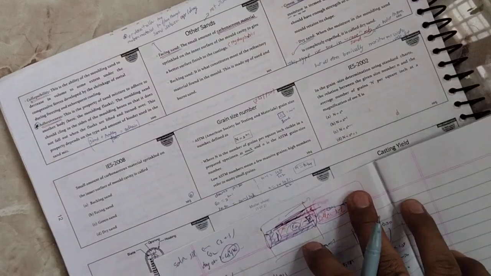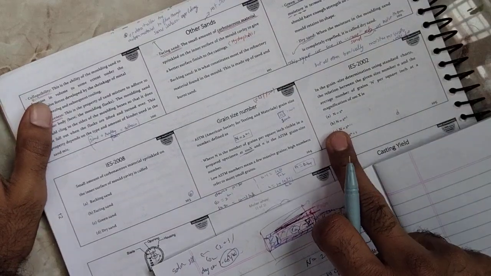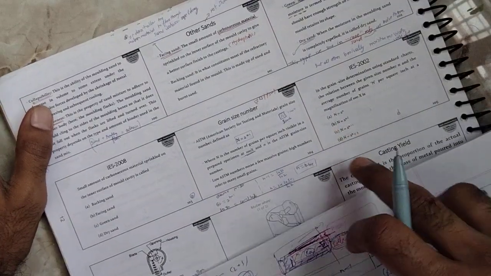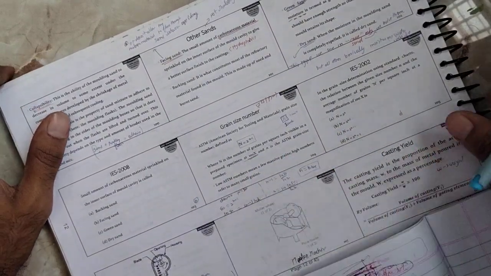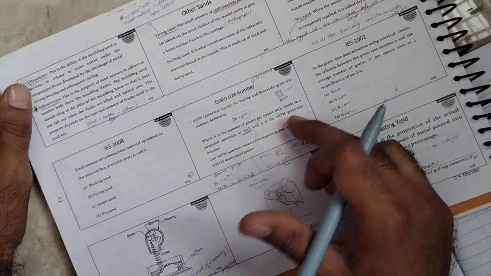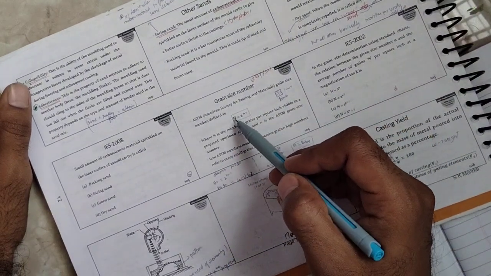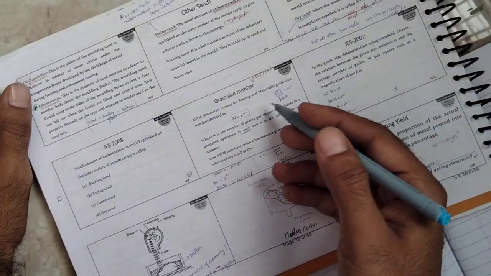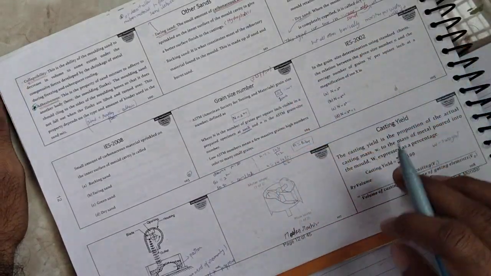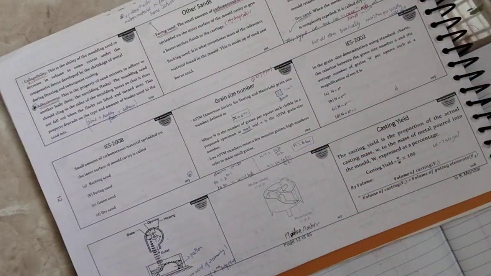So the next thing, you can see, option B is the right one, n minus 1. So this is at 100x. In this, you can also find n, because if you know N, the number of grains, you can just calculate the grain size number. So simple. So the next one is the sand slinger.